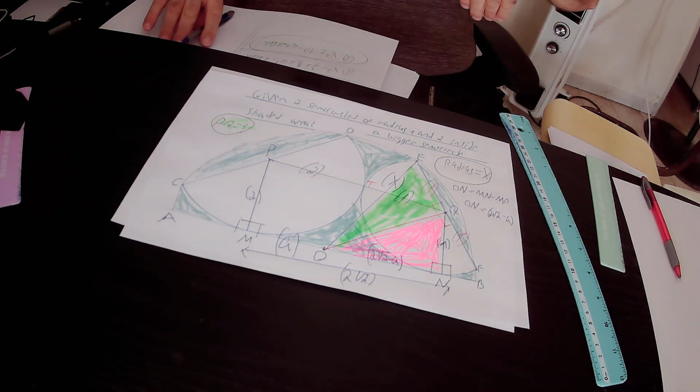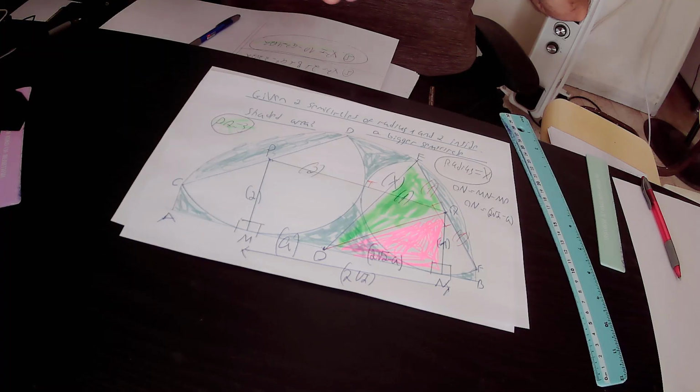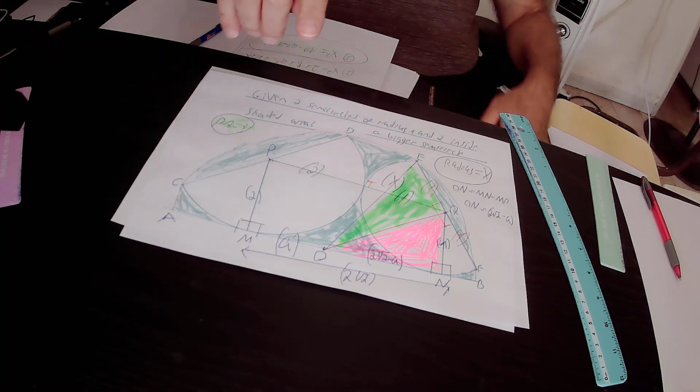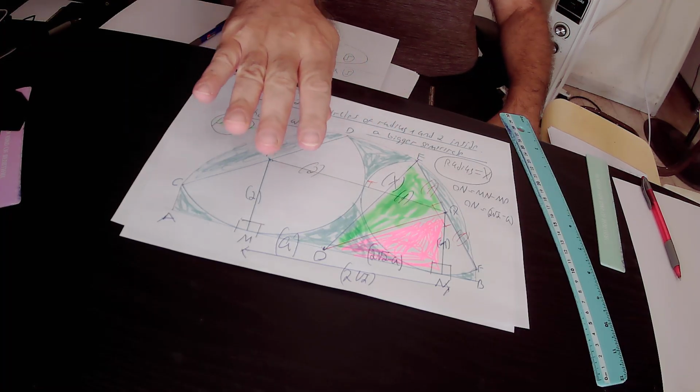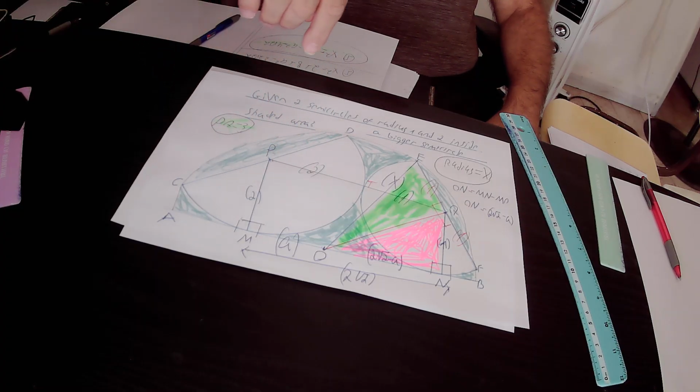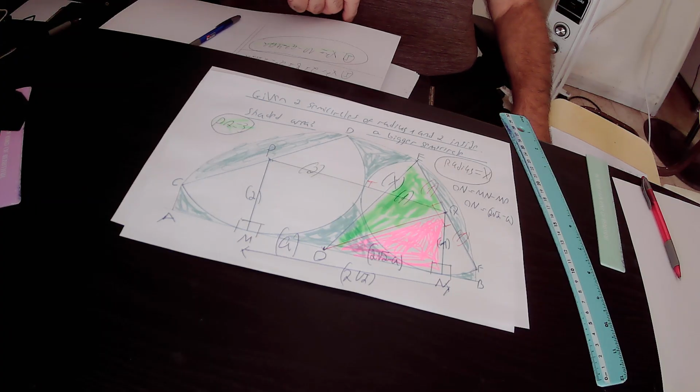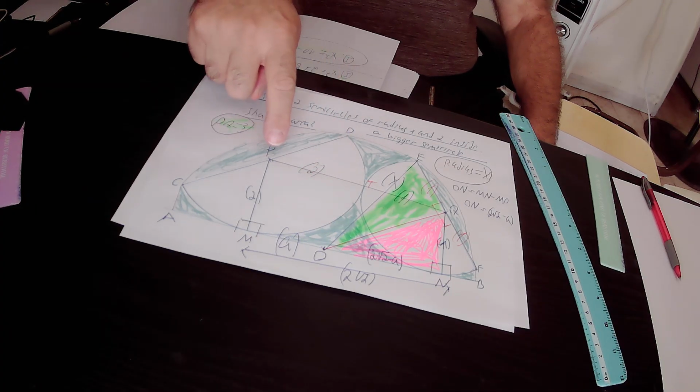In the next step, we repeat the same process that we did on this side of the bigger semicircle. That is to say, we'll join points O and P together by a straight line.